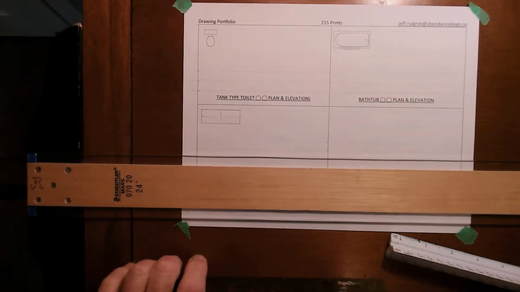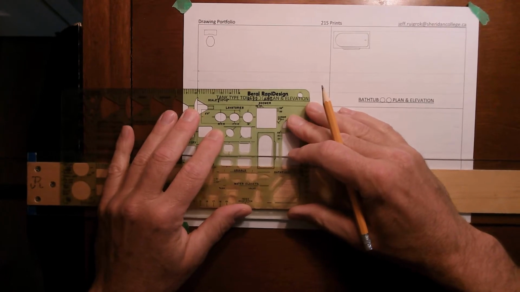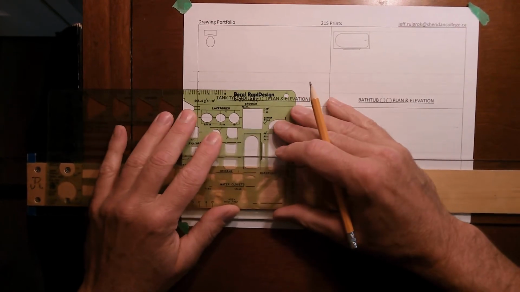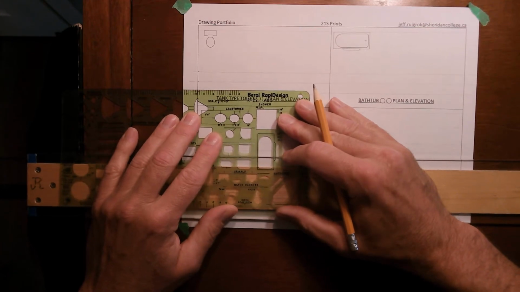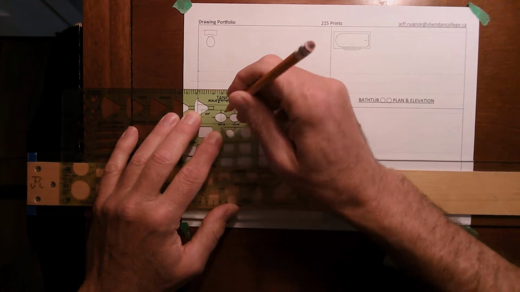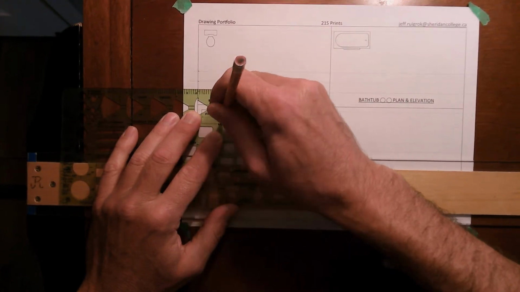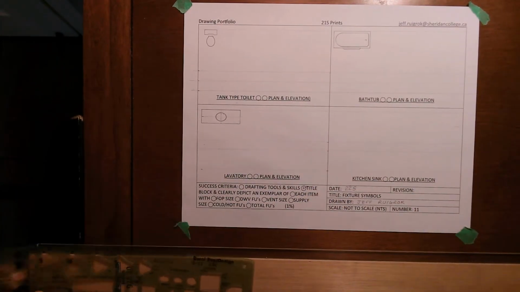So this sink is going to be centered. And then I can choose any kind of sink I want. And we'll go with a nice oval. So you line up the crosshairs there, there, and there. There's a top view of a lavatory.